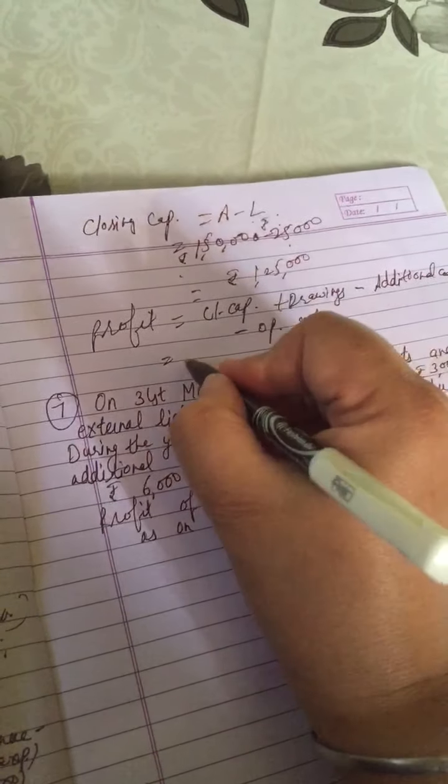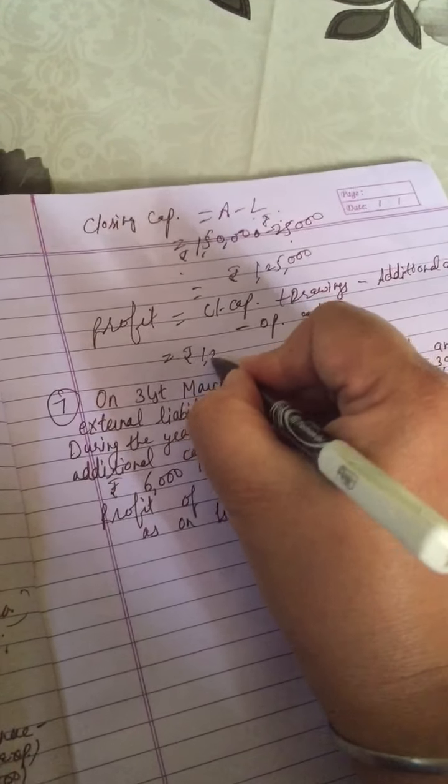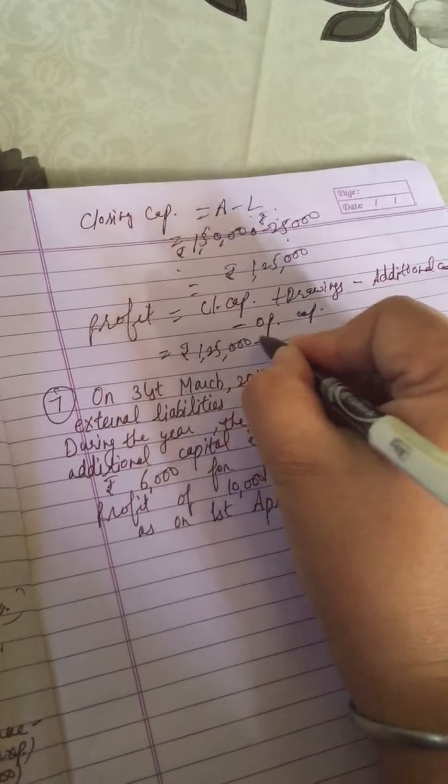Closing capital we have calculated, that is rupees 1,25,000.